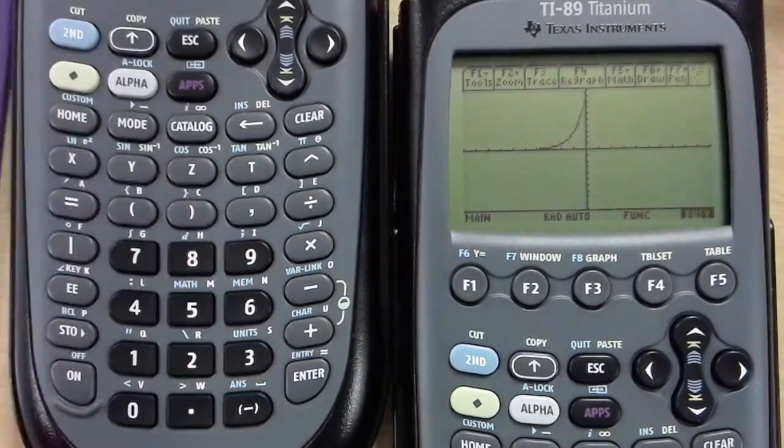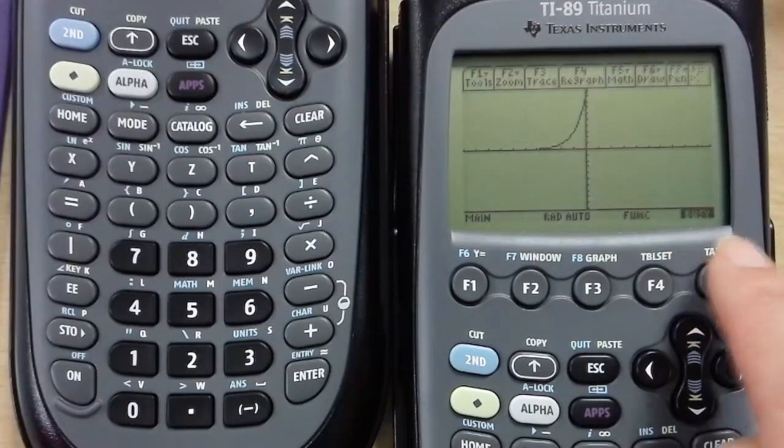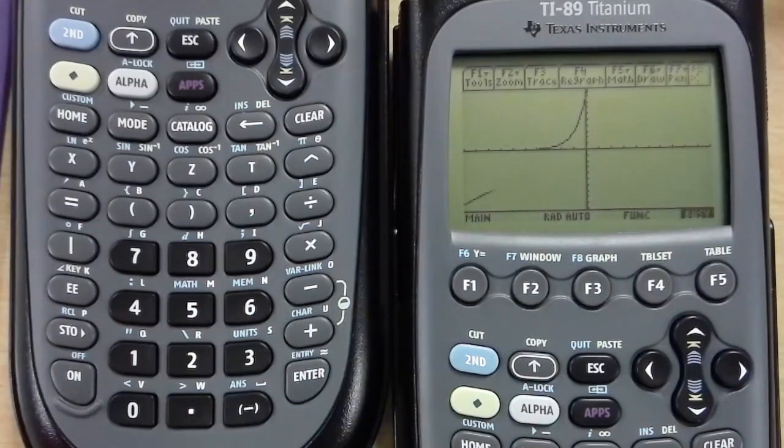Now notice right here, it says busy. That's because it's thinking. So there's one line. Oh, and there's another line. Goodness. Do those two lines intersect? No. So guess what? No solution.